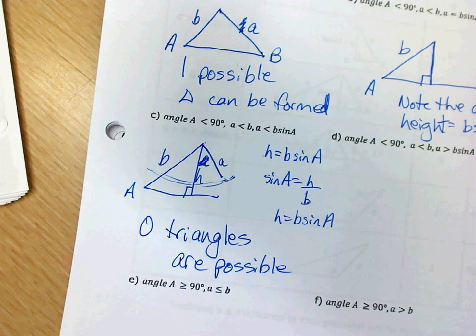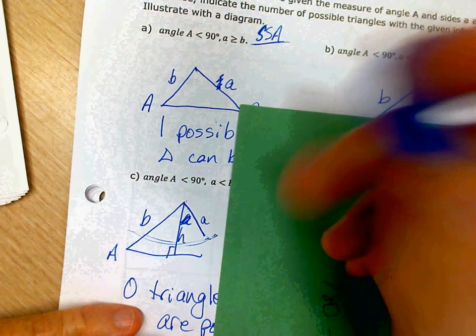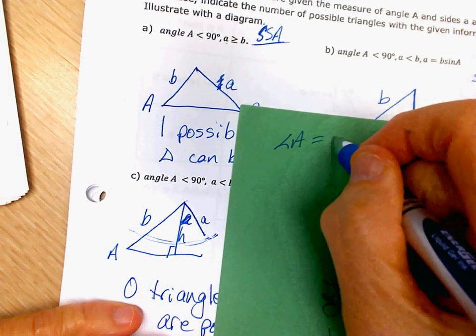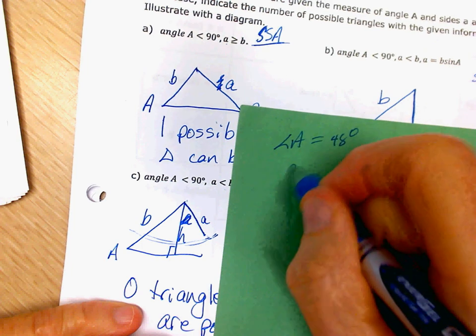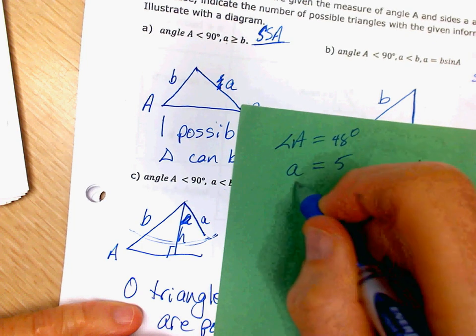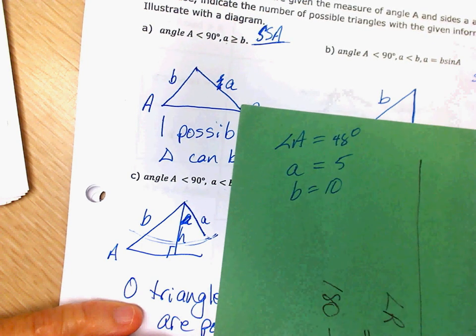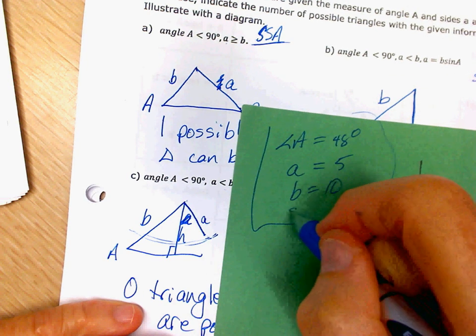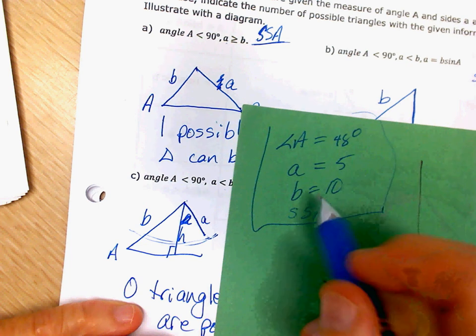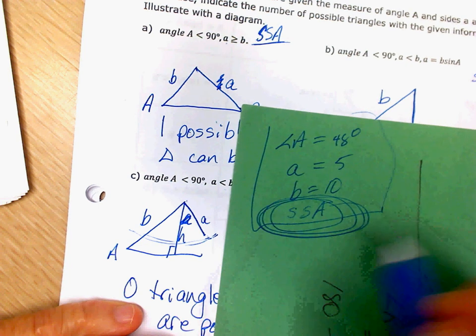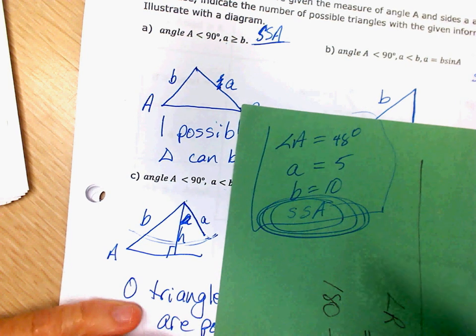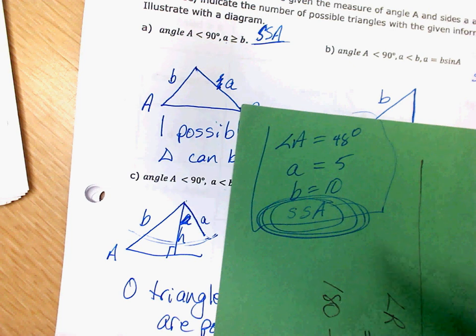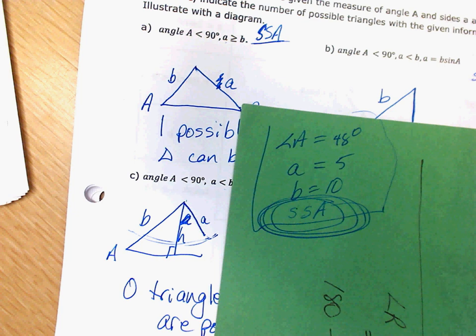You'll be able to calculate it, because in any question they're going to give you angle A equals 48 degrees, little a equals 5 maybe, and B equals 10 or whatever. They're going to give you 3 pieces of information: side, side, angle. Whenever they give you side, side, angle, there's this issue where we have to determine whether there's 0 solutions, 1 solution, or 2 solutions. Okay, that's just an example.